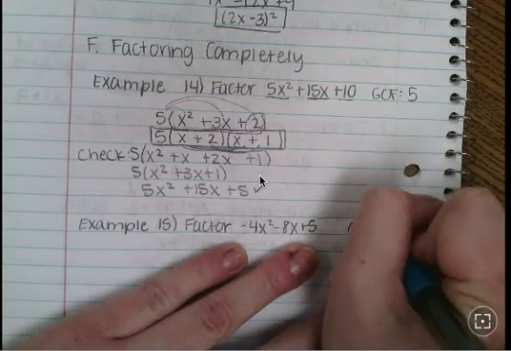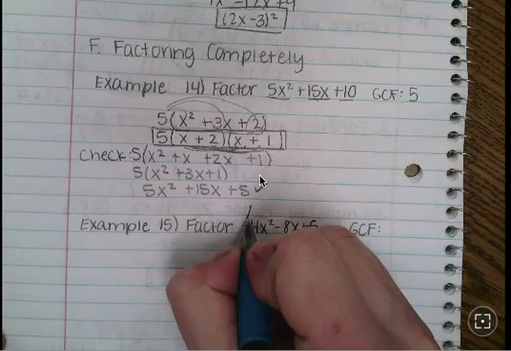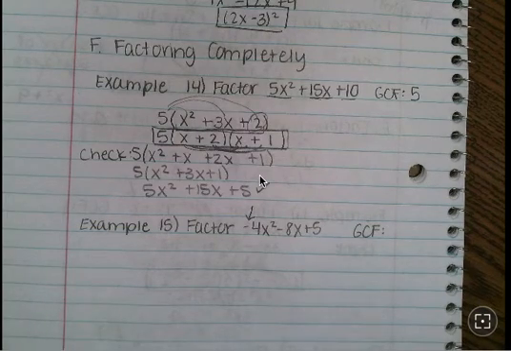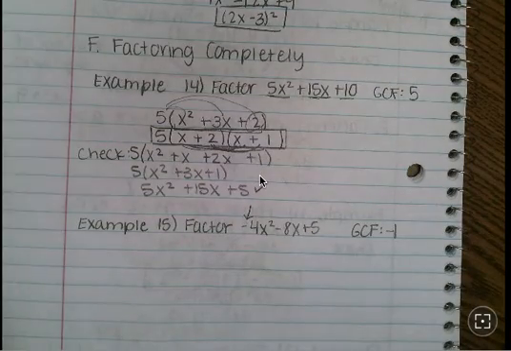However, okay, what I want to draw your attention to, and we haven't talked about this quite yet, is the fact that there is a negative out in front there, okay? And because there's a negative out in front there, we have to take that out actually as a greatest common factor. We're going to factor it out, okay?